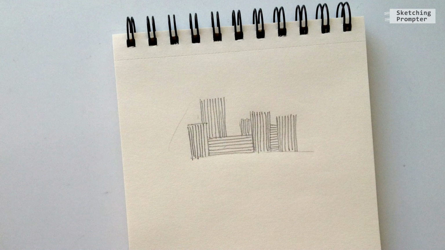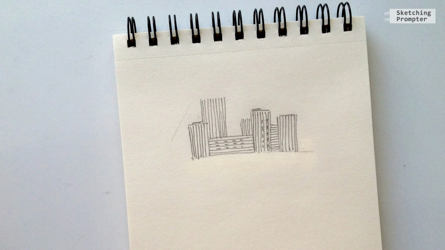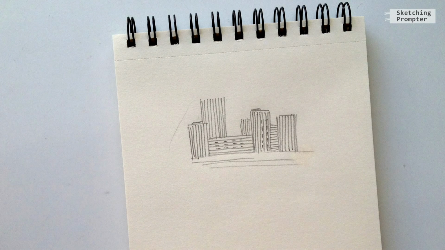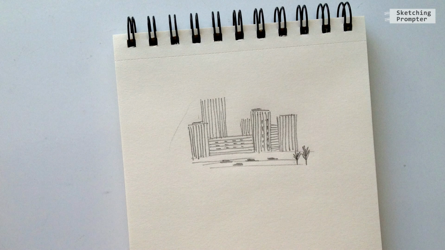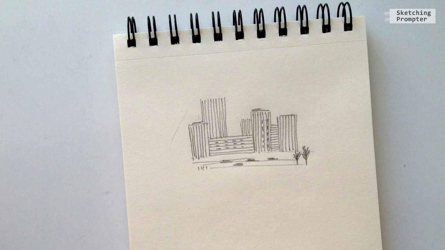On the buildings closest to us I draw some details. Roofs, windows. Now I draw a few horizontal lines beneath my buildings to show a road and sidewalks. I plant some trees and put some cars on the road, again just with a few lines. And finally, with thin and short vertical lines, I draw tiny human figures. Now the landscape is ready. It is small and laconic, but informative.